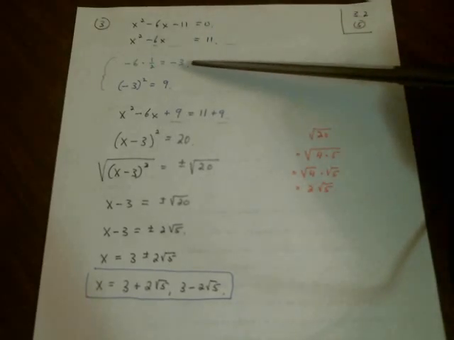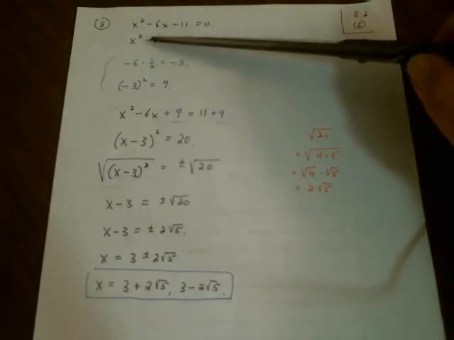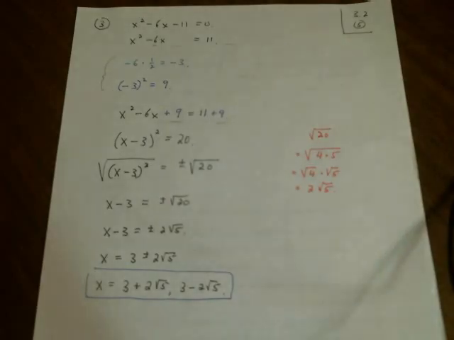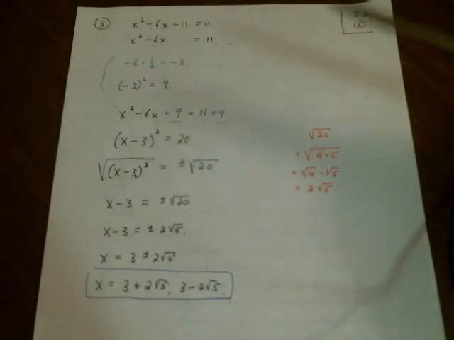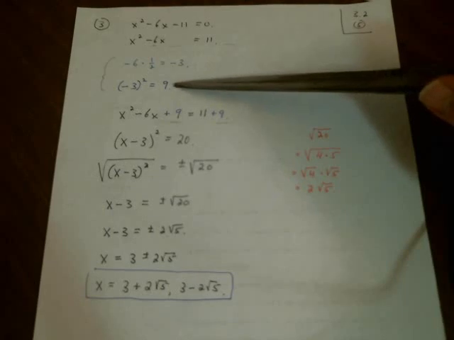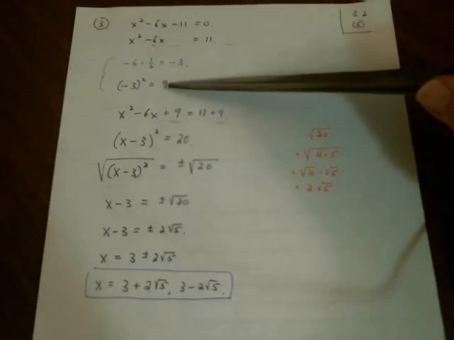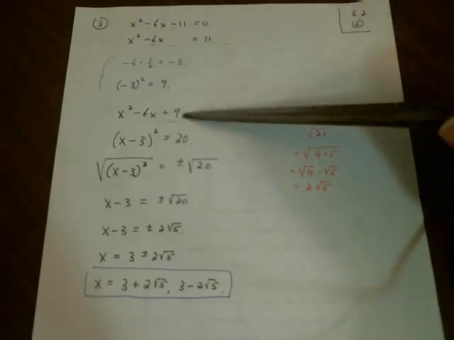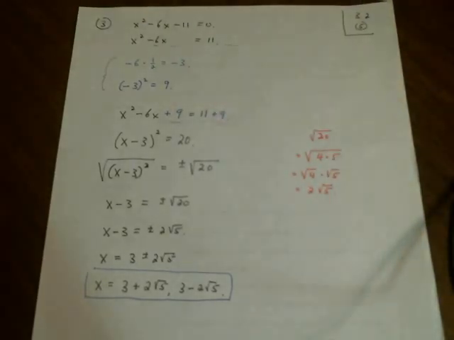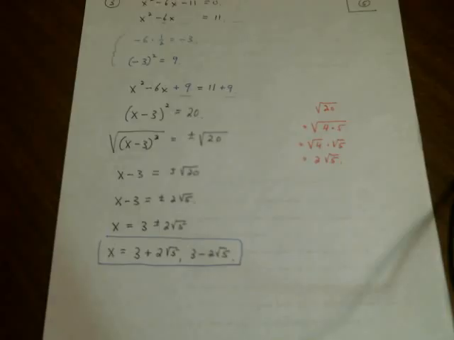Next step, which I'm always doing in green here: take this number, which in this case is negative 6, and multiply it by half. Half of negative 6 is negative 3, and then square the negative 3 and you get a positive 9. If you're starting to see a pattern here, this number that you're squaring means it's always going to be positive. So you'll always be adding a positive number to both sides, in this case a positive 9. And it just so happens that 11 plus 9 gives us 20 on the right.